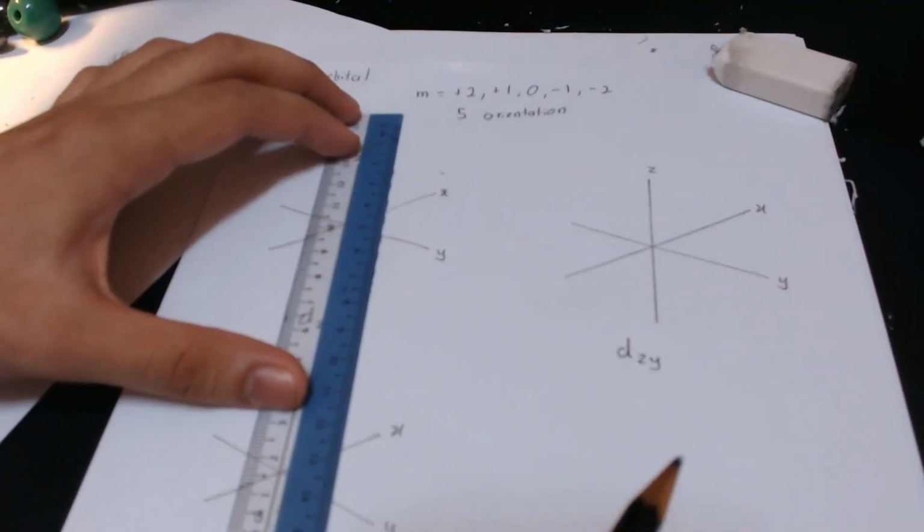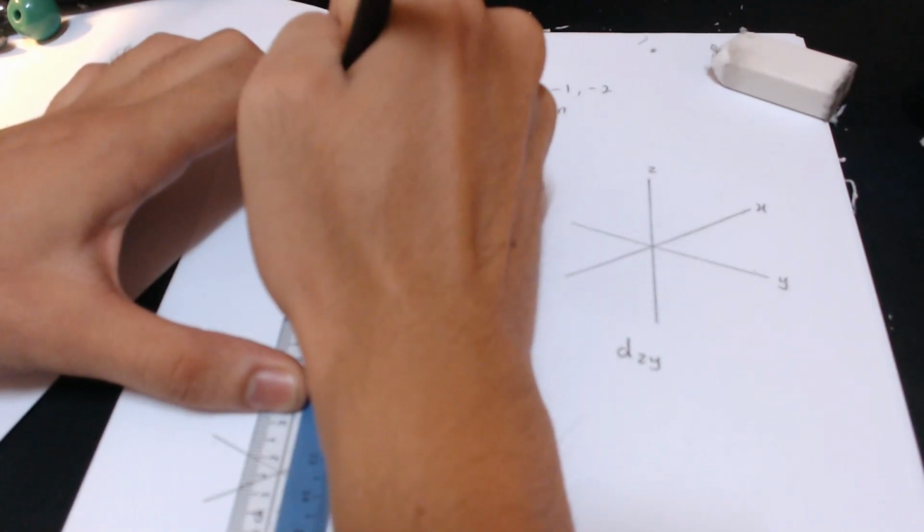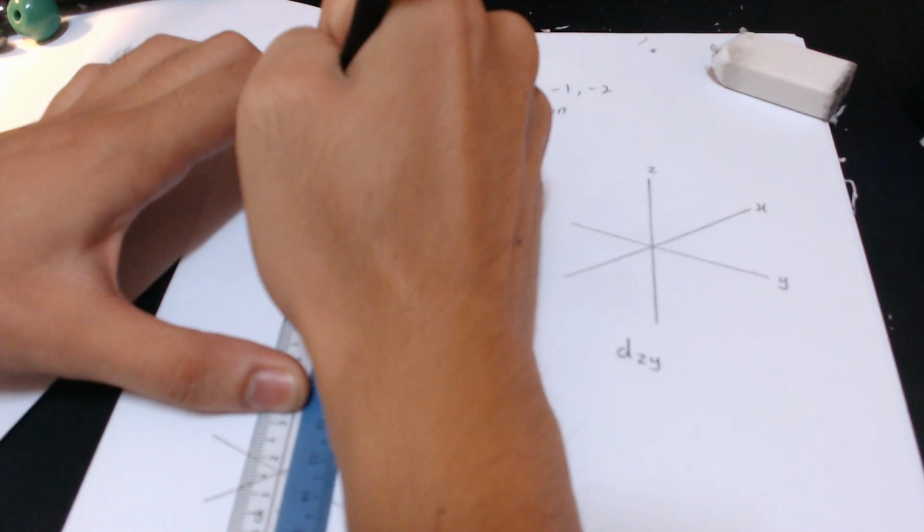Make sure the distance between the dotted parallel lines and your axis is the same.